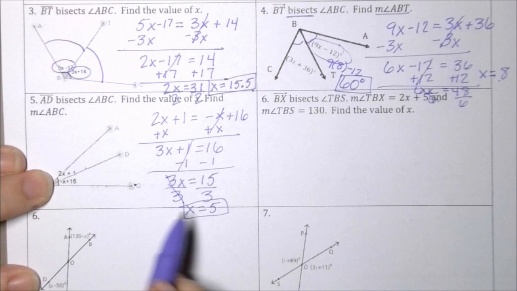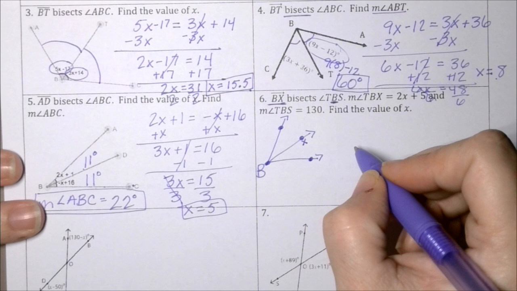Subtract your 5. 2x equals what? 60. Divide by 2, and x equals 30. Is that a degree? Not currently. Questions there?